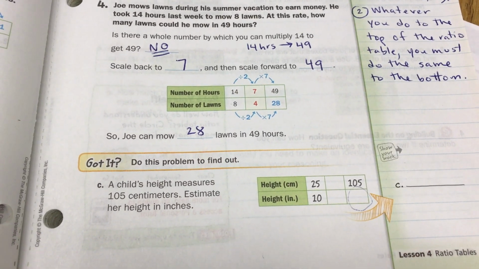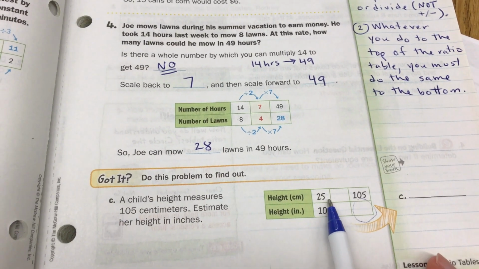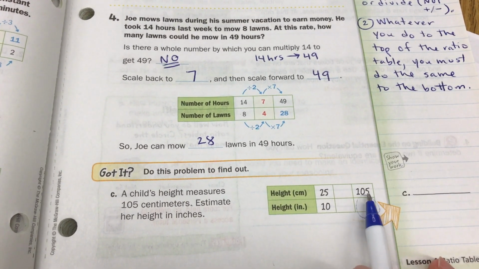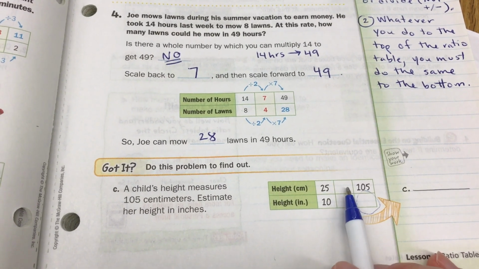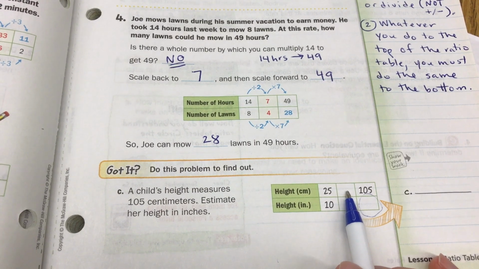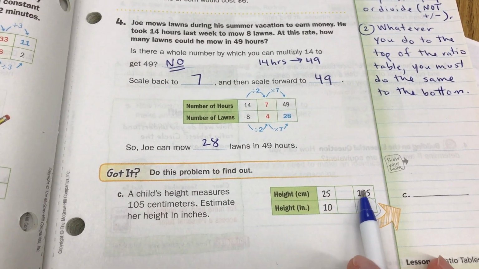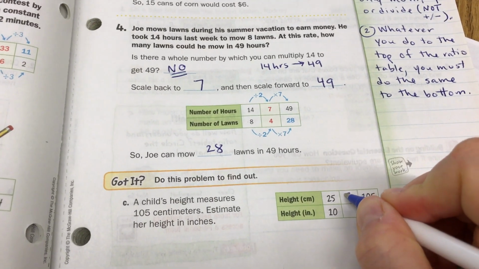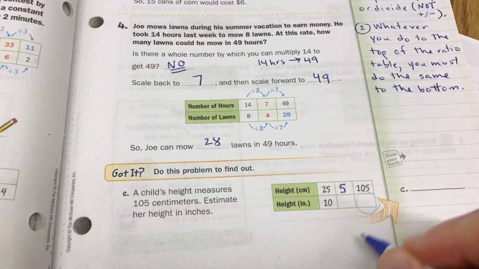It doesn't give you $1.05. But I'm thinking a factor of 25 and 105 could be 5. So if I can get 25 down to 5, then I could get 5 up to 105. So 25 can go to 5, 5 can go to 105.